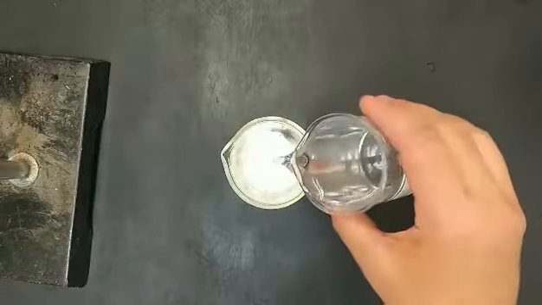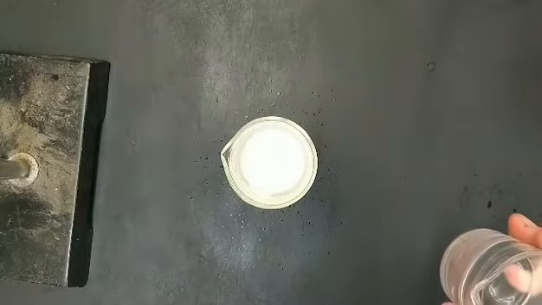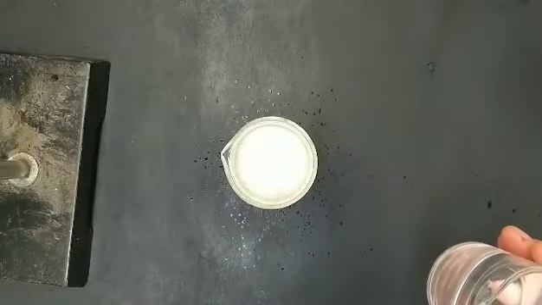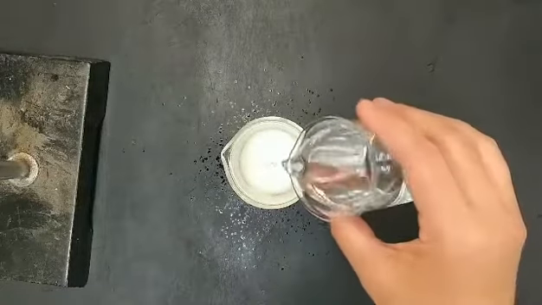Now you slowly add the vinegar to the baking soda to let the reaction occur. The bubbles you see are the carbon dioxide that are being produced. This is an acid-base reaction.